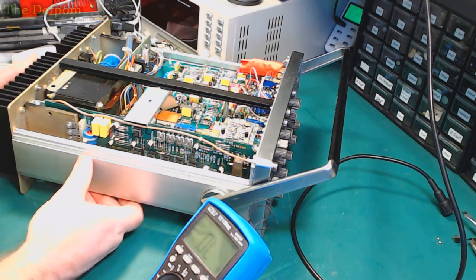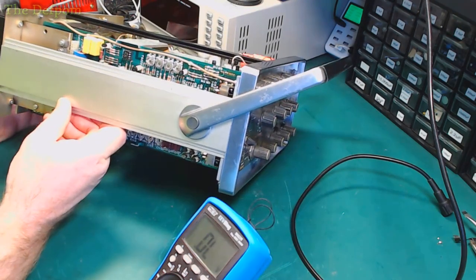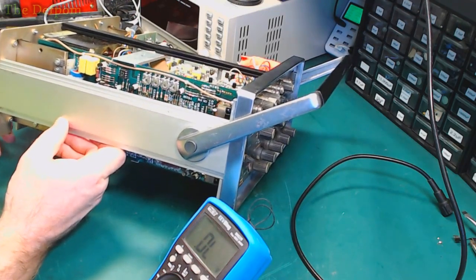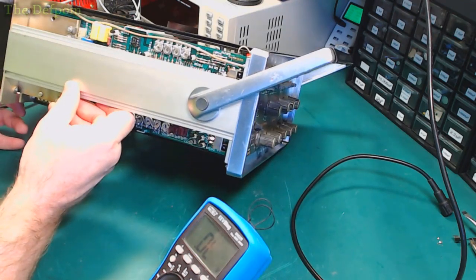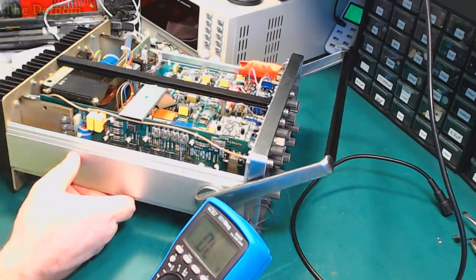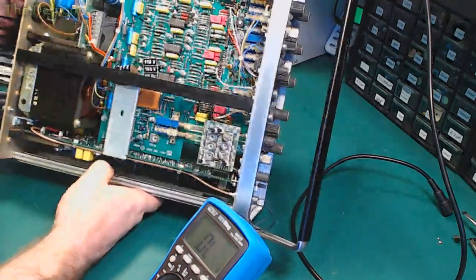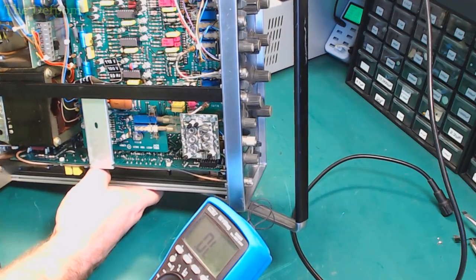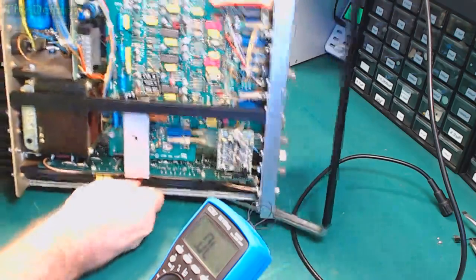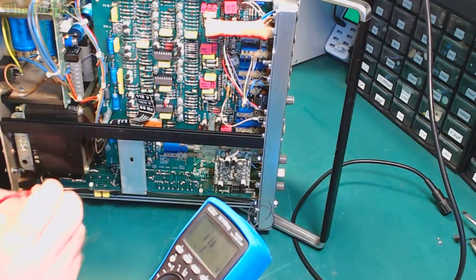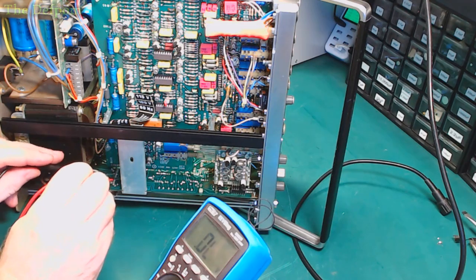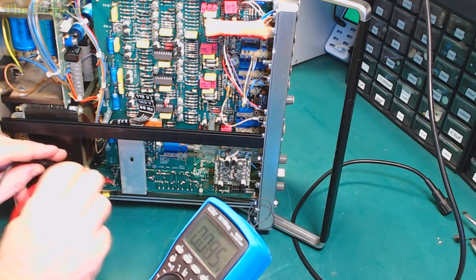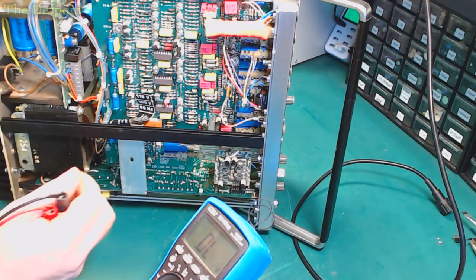There are some traces coming on this side of the board. I think they go to the middle pin, middle and bottom pin. What's this resistor value here? 0.85. So the short is on the other side of that resistor.